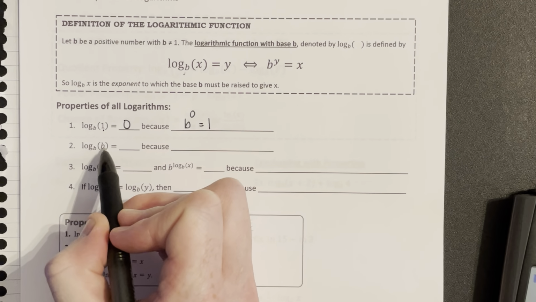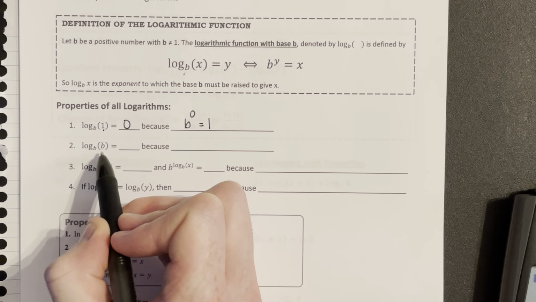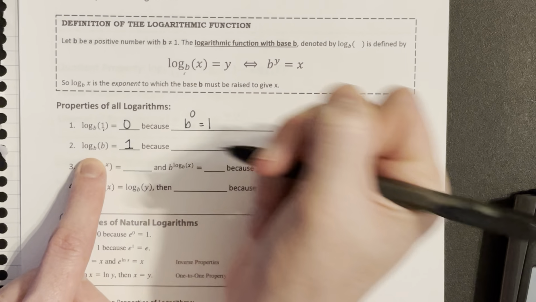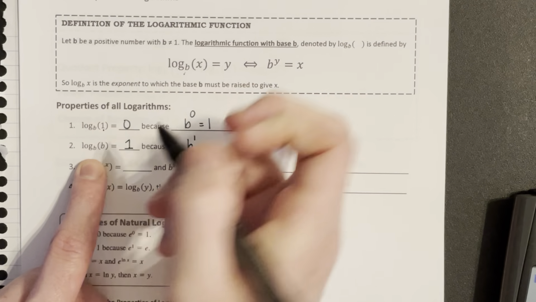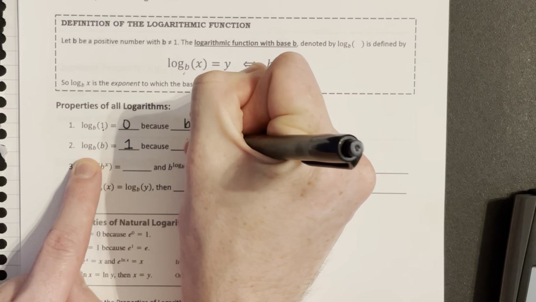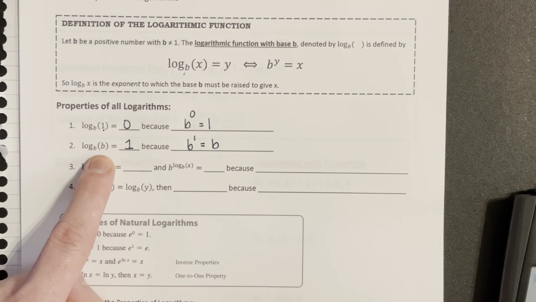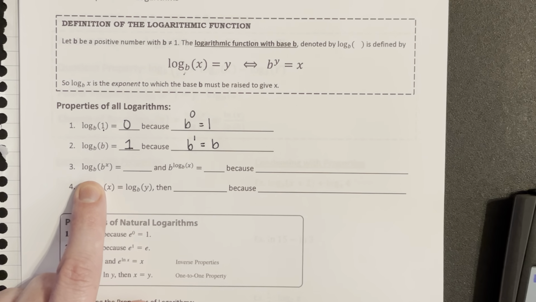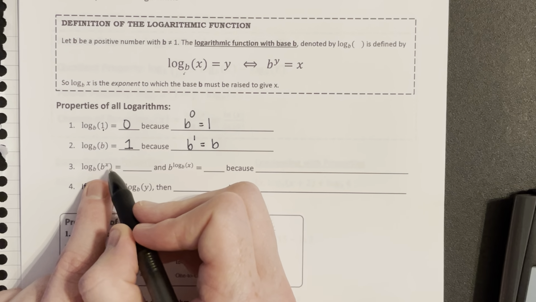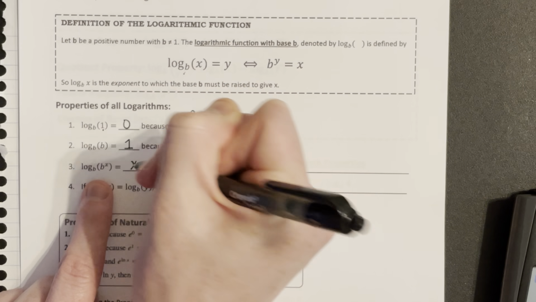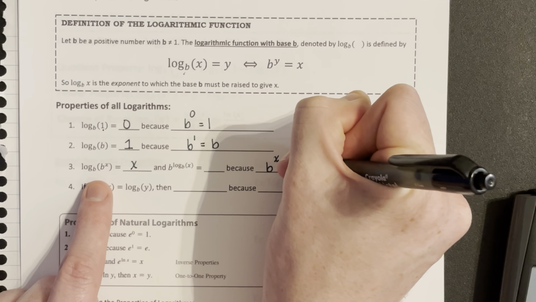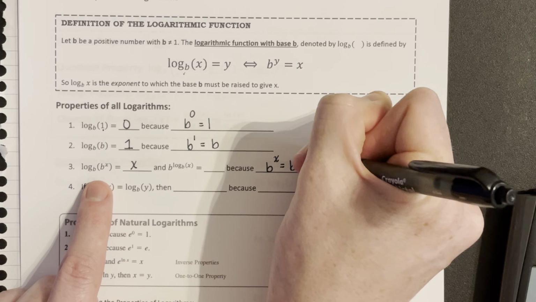If I have log base b of b, where the base is the same as what we're taking the log of, it's always going to equal 1, and that's because b to the first power, if I converted base exponent, equals b, what we had the log of. Now log base b of b to the x is going to equal x, and that's because b to the x does equal b to the x.